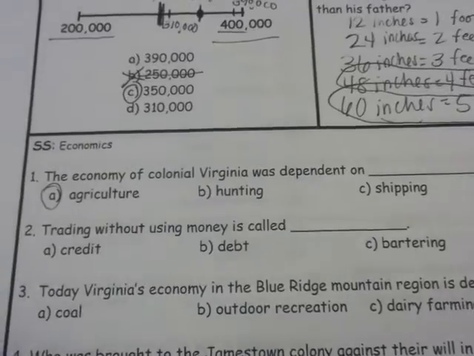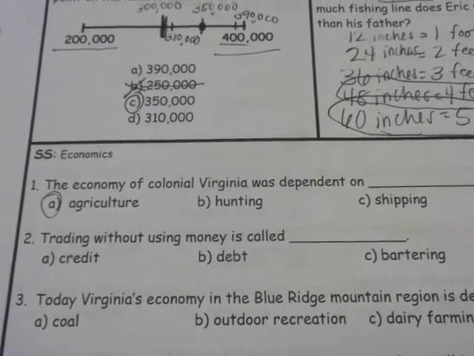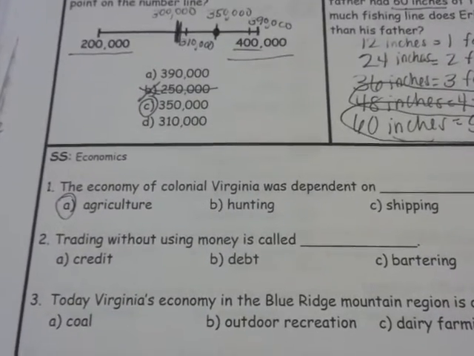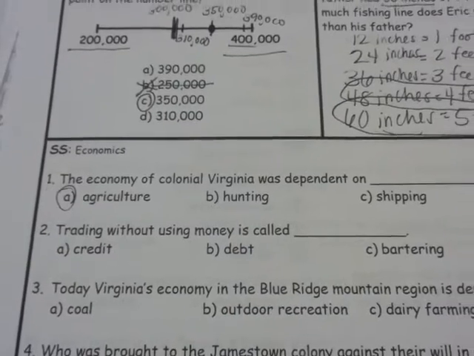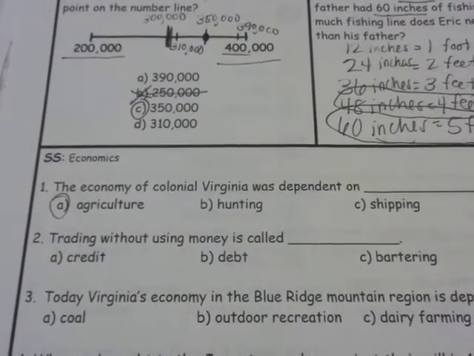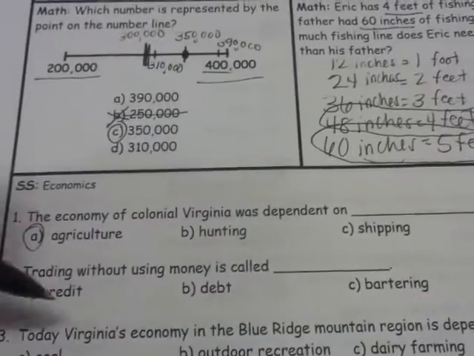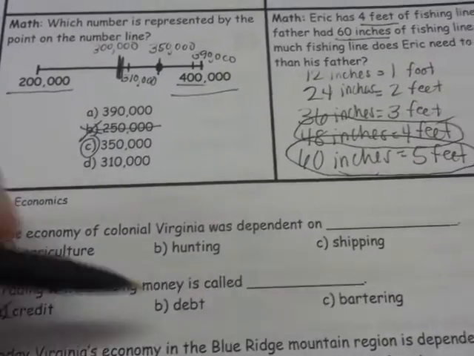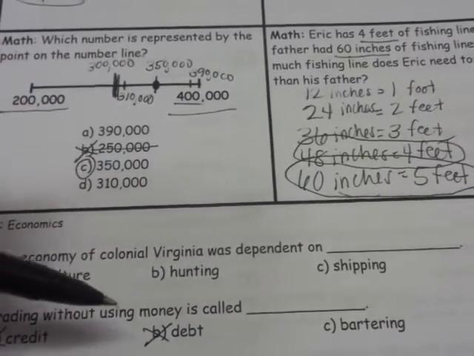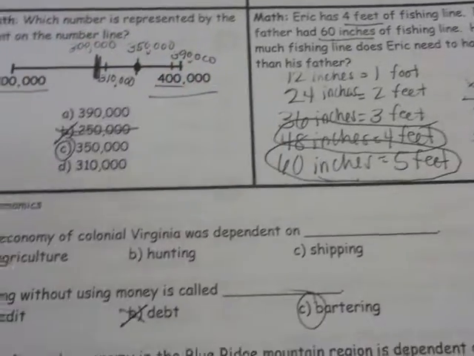B, trading without the use of money is called blank. This is what we did in class when you traded items. Is it A, credit, B, debt, C, bartering? So credit is when you owe somebody money. Debt is when you owe someone money as well. Bartering is when you trade without money.